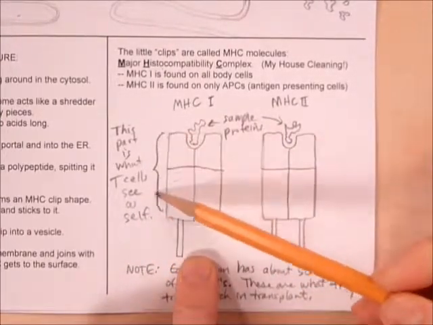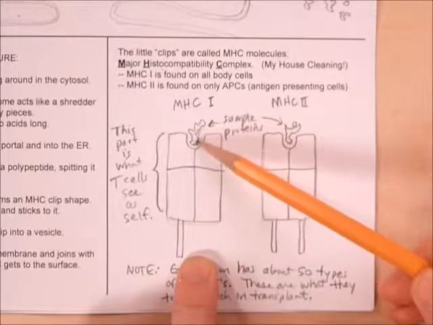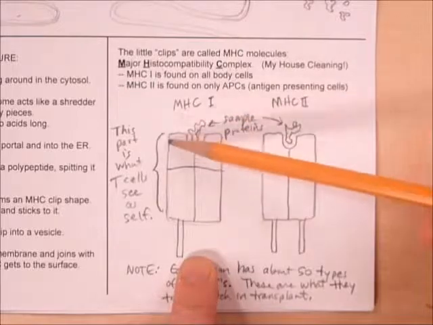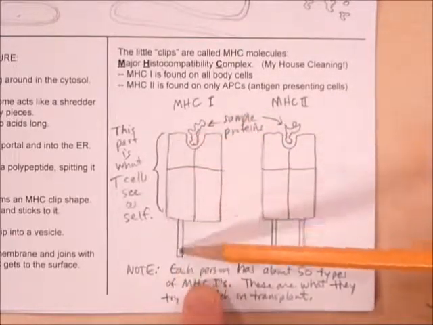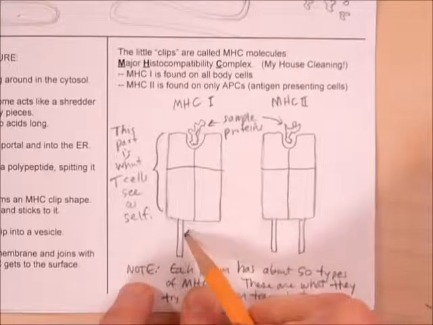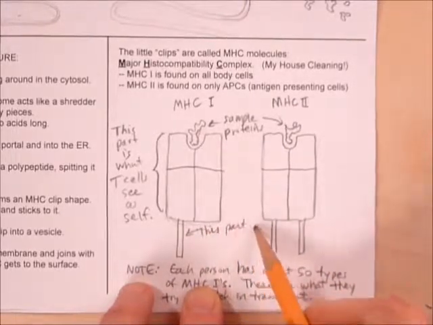That's what they're looking for. They're going to check, because those will see the sample. The sample is sometimes self, sometimes not self, but this is the part that they're going to check, this block here.